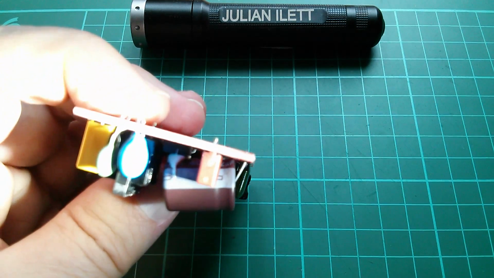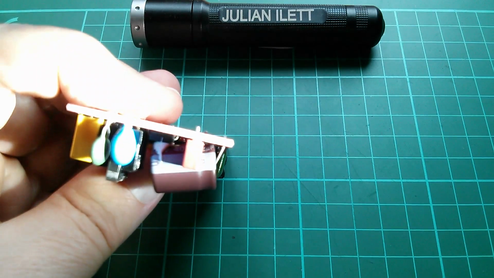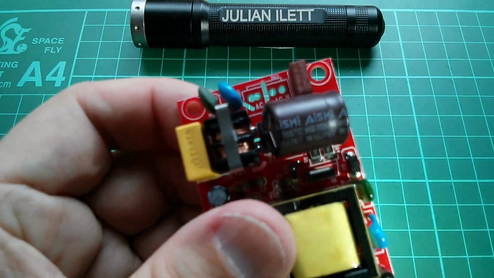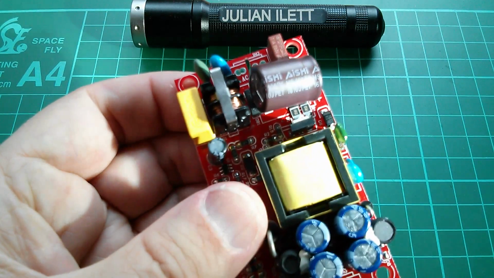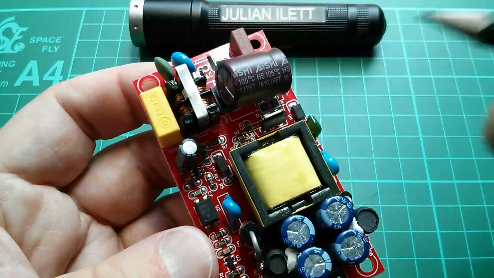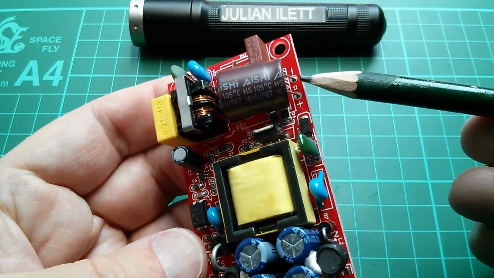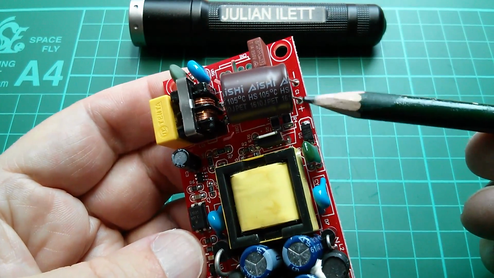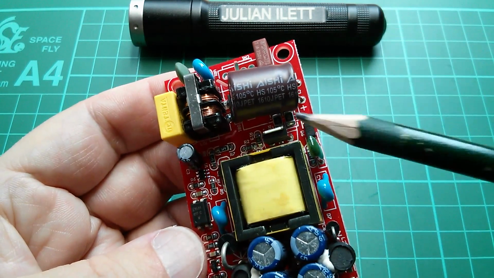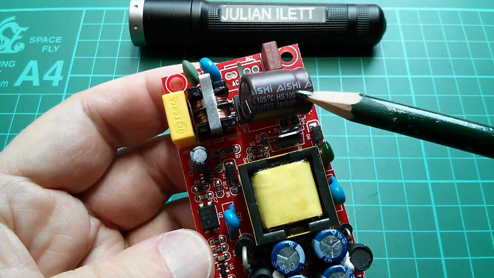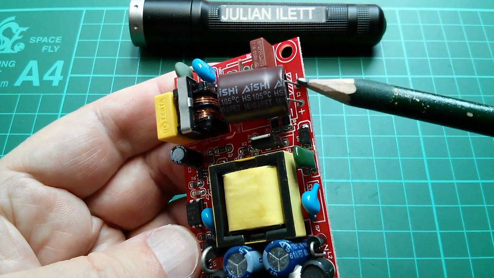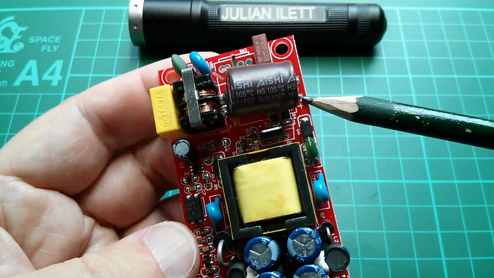Can't see what value that is. I think it was 22 microfarads. I mean, it's not a huge value in terms of capacitance. So at this point on the terminals of the capacitor we've got effectively rectified and smoothed mains. So we've actually got DC, a high voltage DC here.